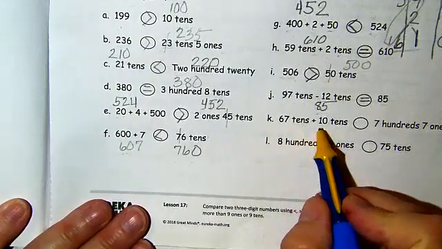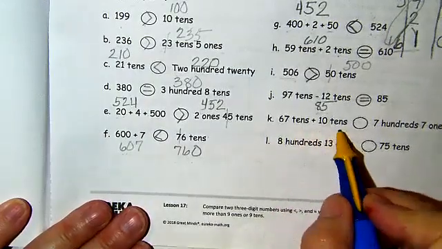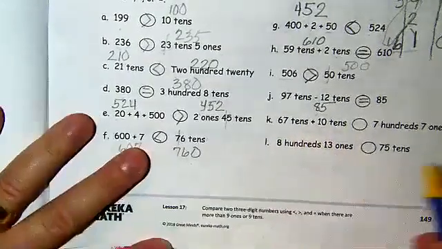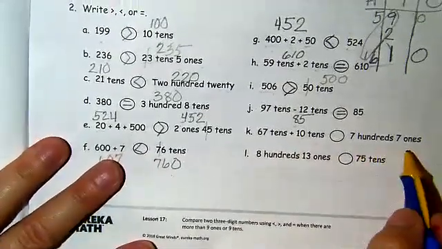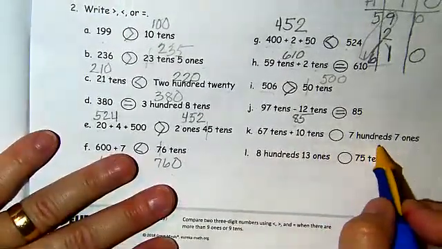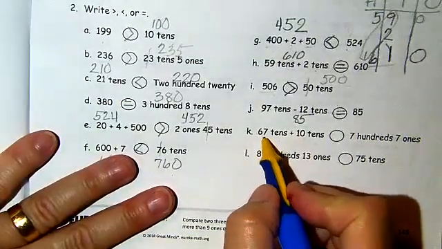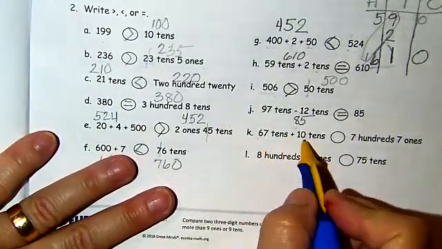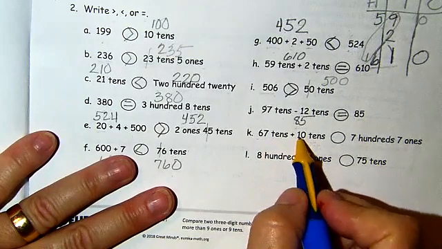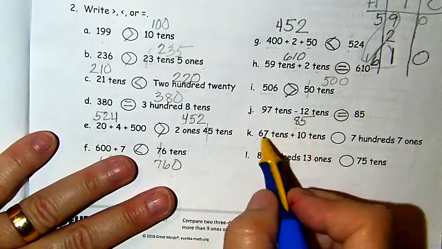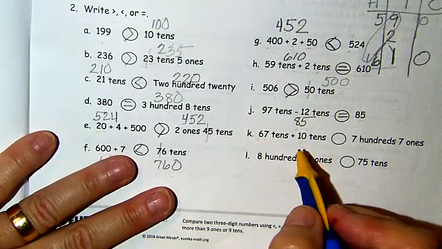67 tens plus 10 tens. And then over here, we also have unit form 7 hundreds, 7 ones. All right, so 67 tens and 10 more tens. Am I adding that 1 to the 6 or to the 7?